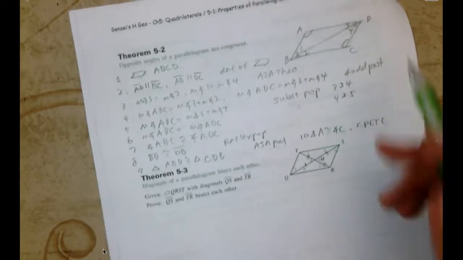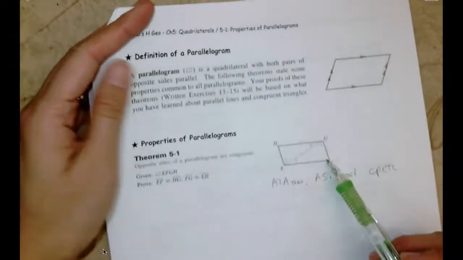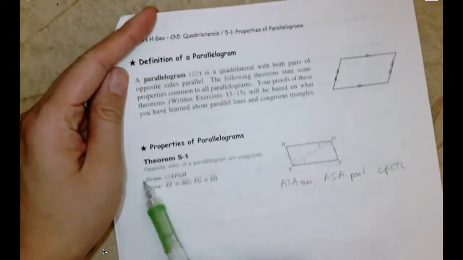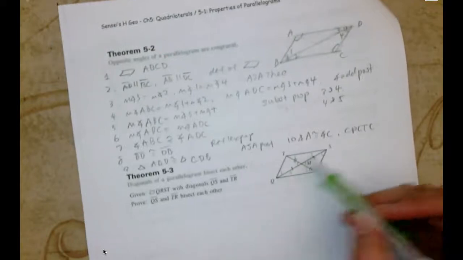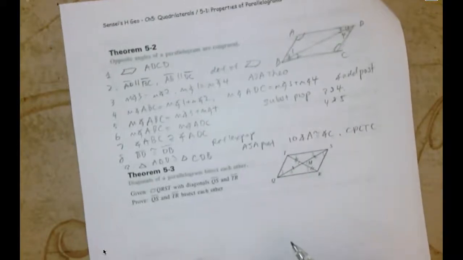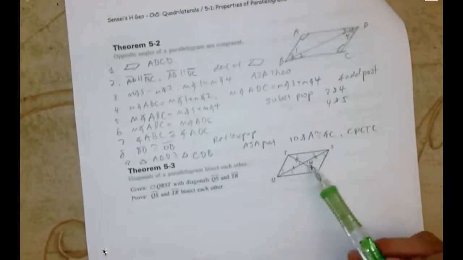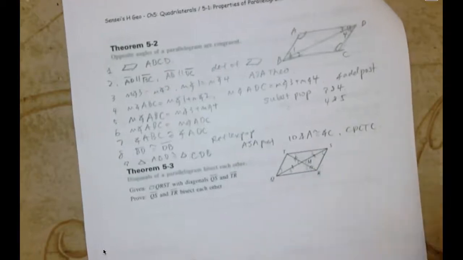And we already proven the opposite sides are congruent in 5.1, right? Opposite sides are congruent in 5.1. The opposite sides of parallelogram are congruent. So we can use that and said these are congruent, right? Because that's a theorem that already proven, we can use it. So then it's an angle side, okay? And then that's CPCTC.